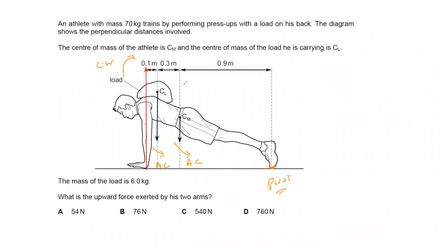So whenever we are solving a question related to moment, we always consider that the object is in equilibrium. When the object is in equilibrium or balance, we say the anti-clockwise moment is equal to the clockwise moment. So what is the anti-clockwise moment? The weight of the athlete is 700 newtons. The mass of the load is 6 kilograms, but the weight will be 60 newtons.